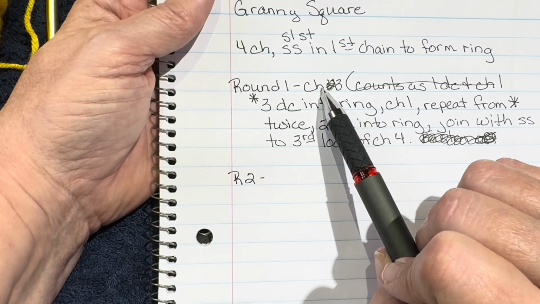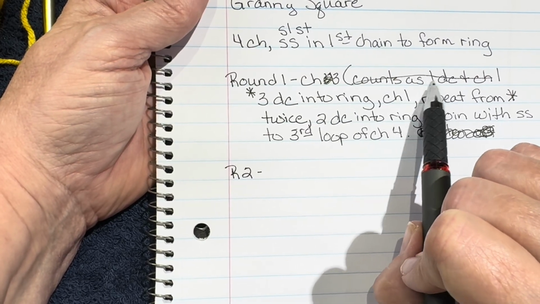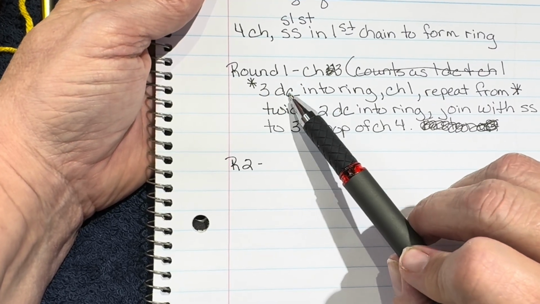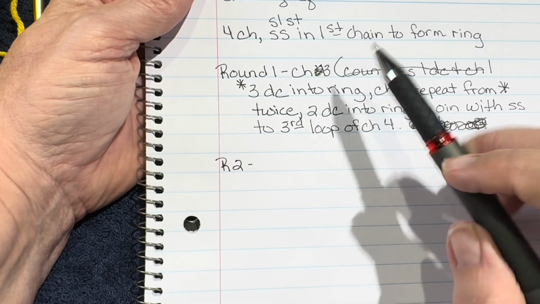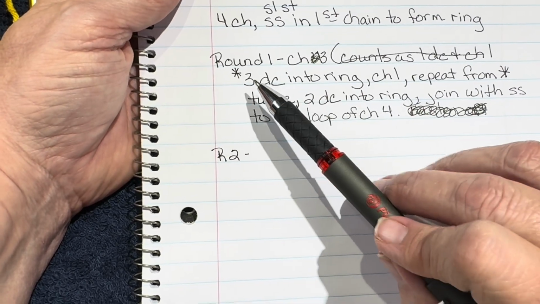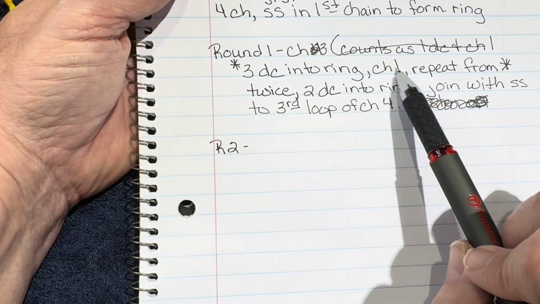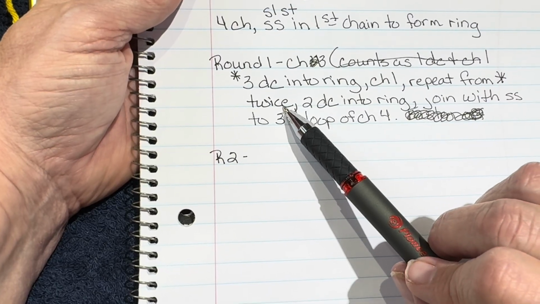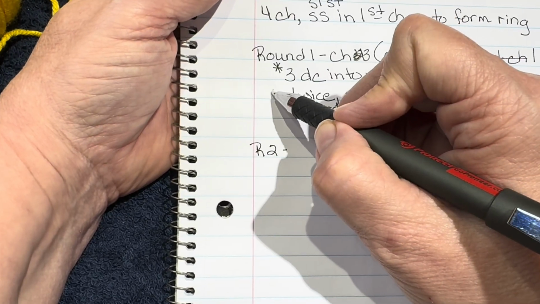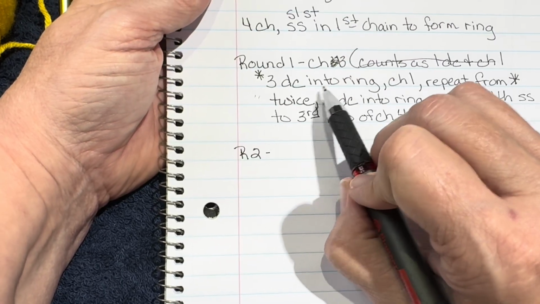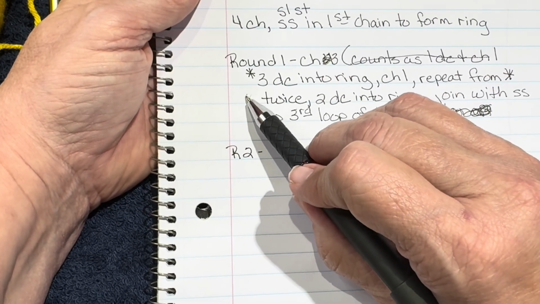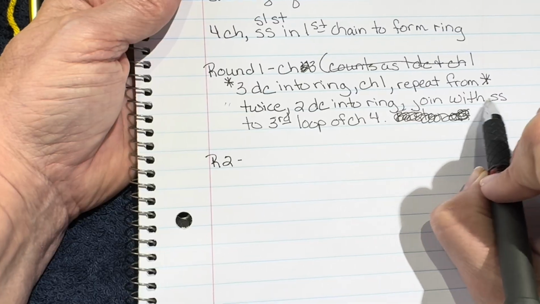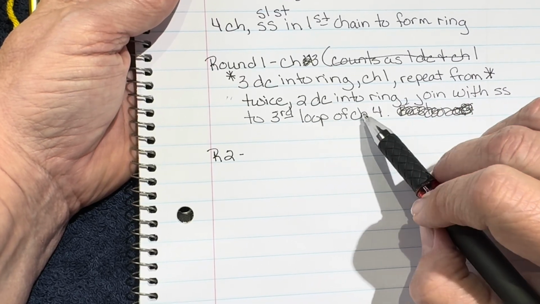Round 1: chain 4 counts as the first double crochet and a chain 1, then 3 double crochets into the ring, chain 1, repeat from the star. So then you'd come back here twice. You come back here and do 3 double crochets into the ring, chain 1, 3 double crochets, chain 1, then your twice is done. Sometimes I would tick over here, okay, I did this once, I did this twice. When it tells you to repeat multiple times, you can just get a pencil and mark on your pattern. And then you do 2 double crochets into the ring, and then you join with a slip stitch to the 3rd loop of the chain 4.